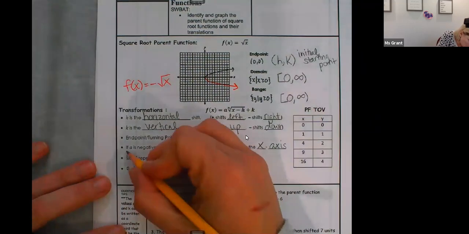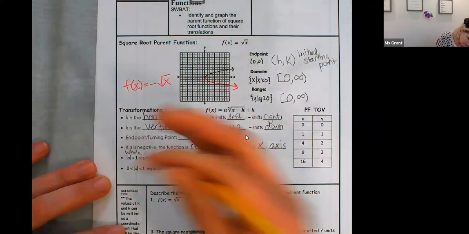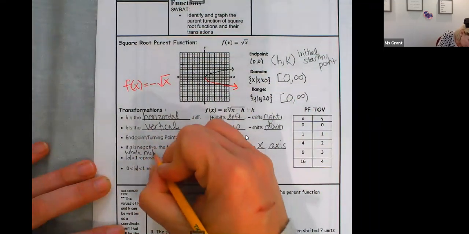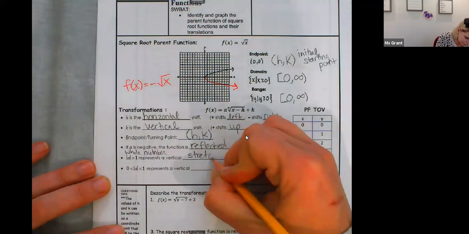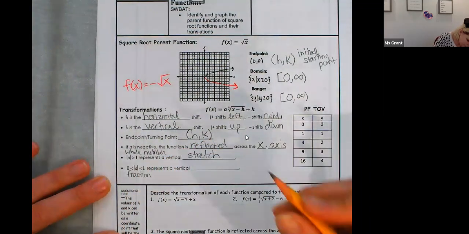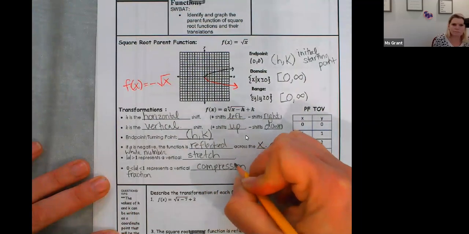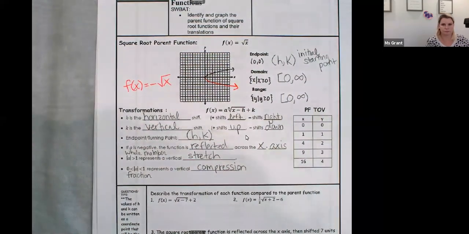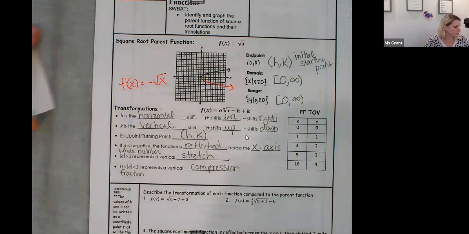If a is a whole number and positive, like a 2, 3, 4, 5, it's called a vertical stretch. If a is a fraction between 0 and 1, it's a vertical compression.